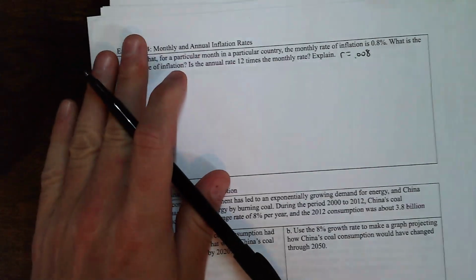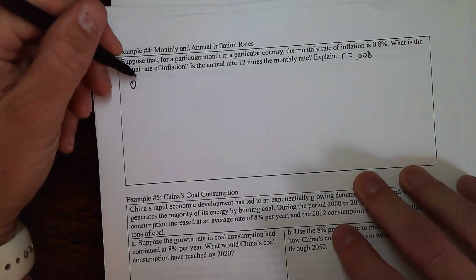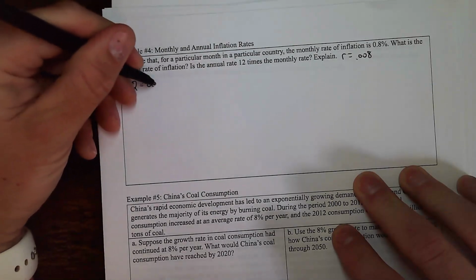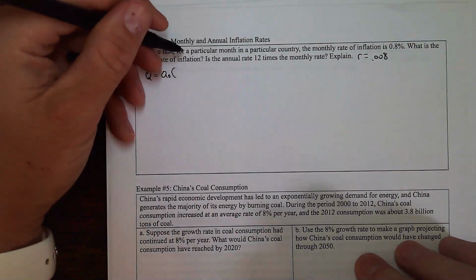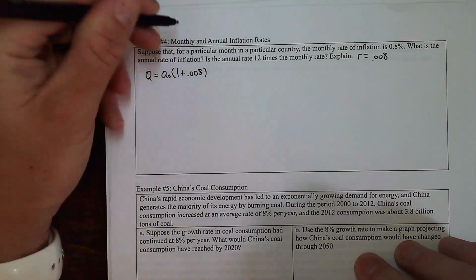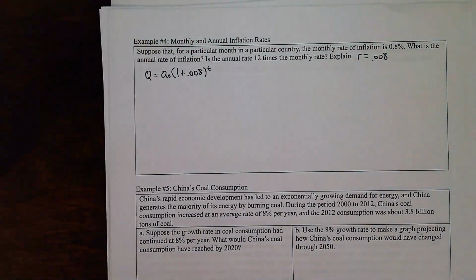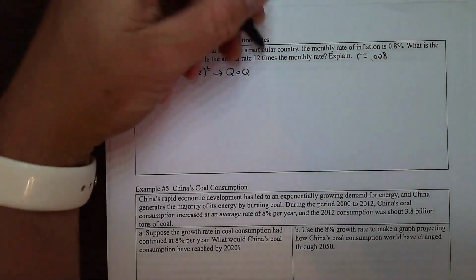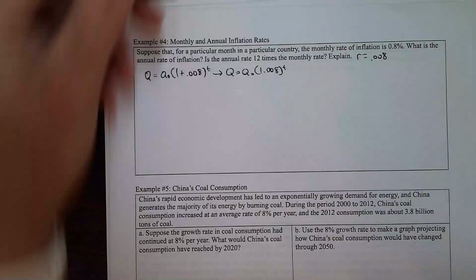So the monthly inflation rate R is 0.8%, so it'd be 0.008. Q would equal Q naught, the initial amount, times 1 plus the rate, so 1 plus 0.008, to the power of T. We can clean this up: Q equals Q naught times 1.008 to the power of T.